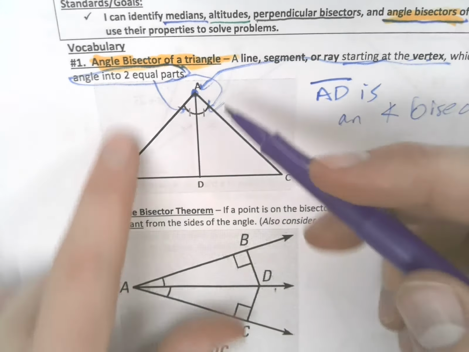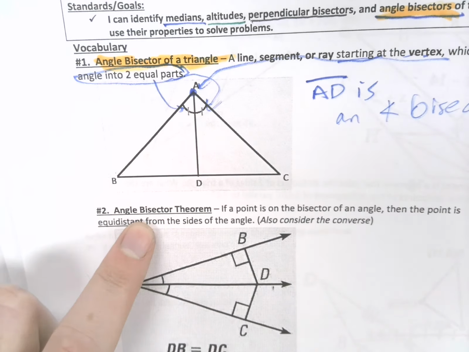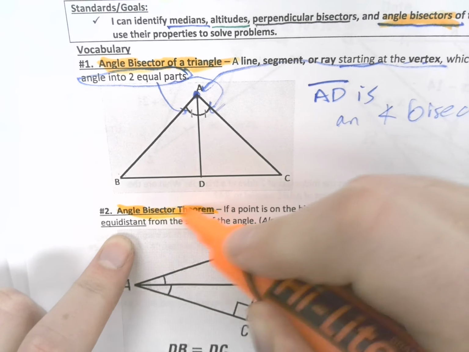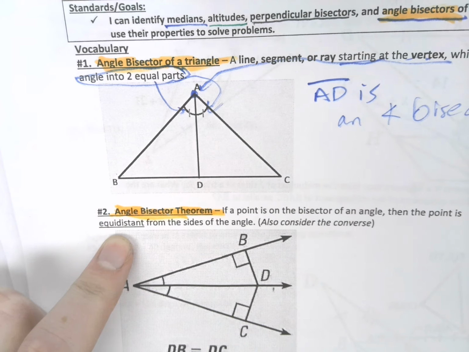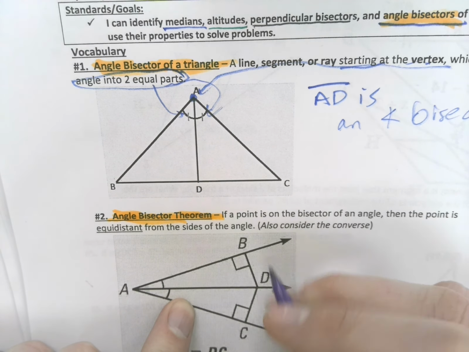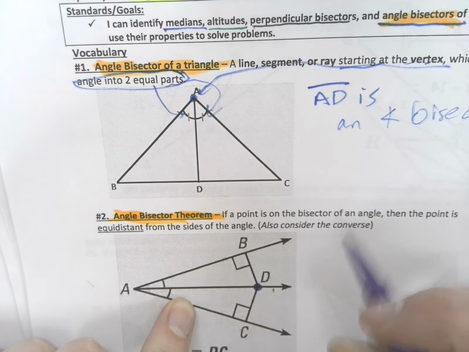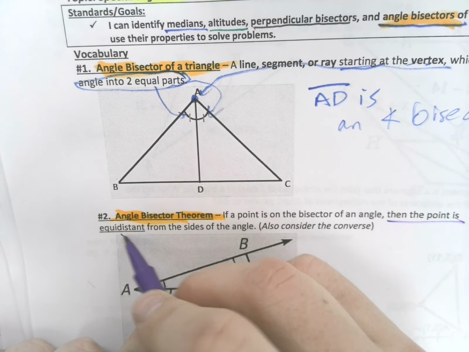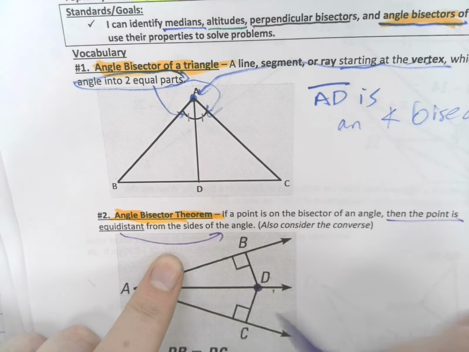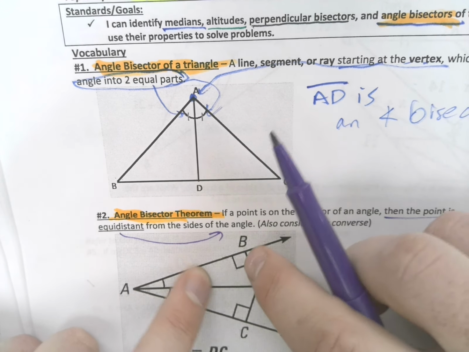Now, to go along with the angle bisector of a triangle, we have, of course, a good old angle bisector theorem. So good old proof may come into play at some point. If a point is on the bisector of an angle, point D, then the point is equidistant from the sides of the angle.